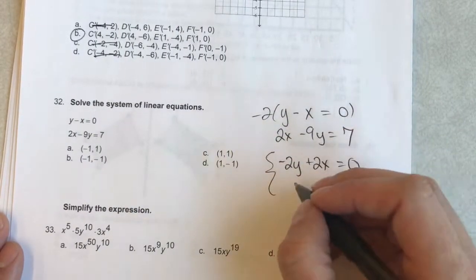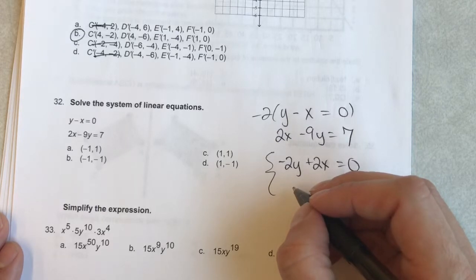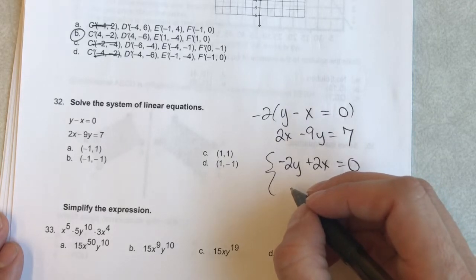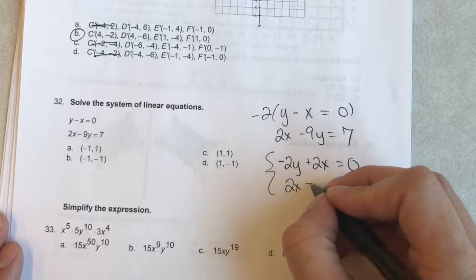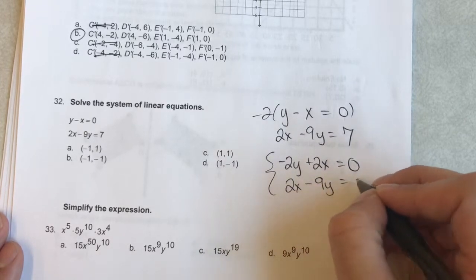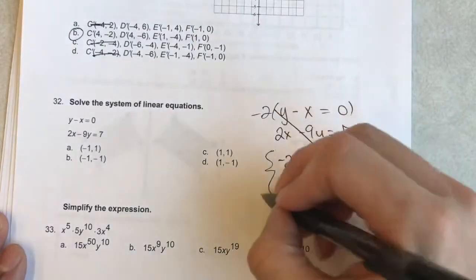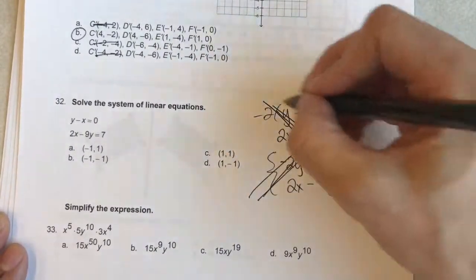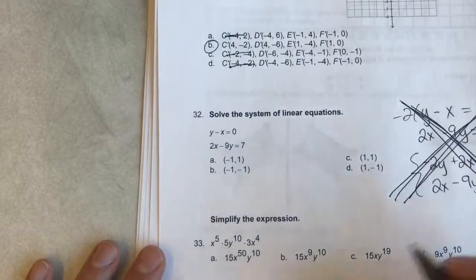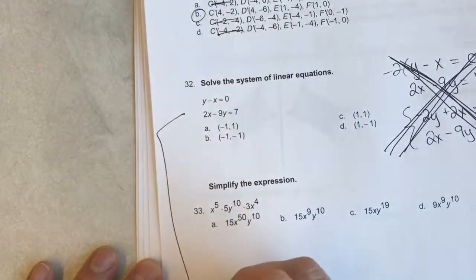I now have, oh, silly me. I didn't put these in order. No big deal. Watch. Ooh. All right, scrap it. Scrap it. Let's do it a different way. We're still going to do elimination, but I'm going to move it down here.